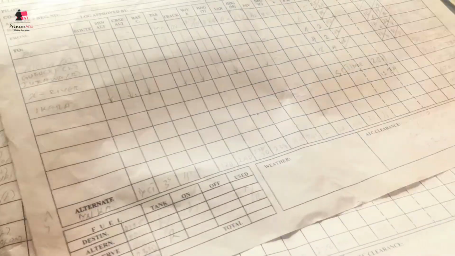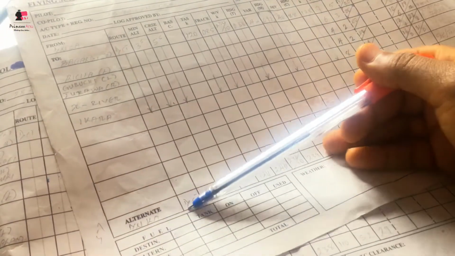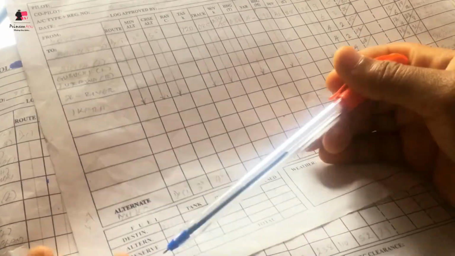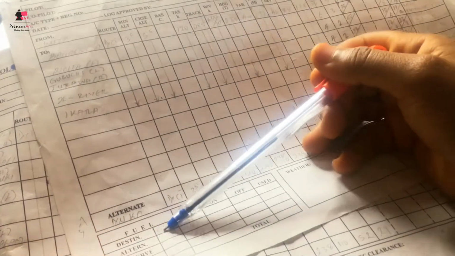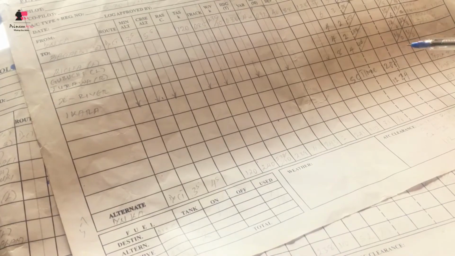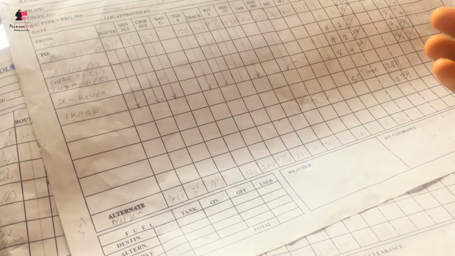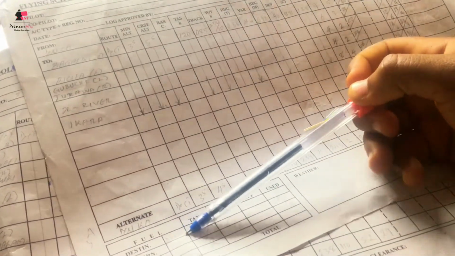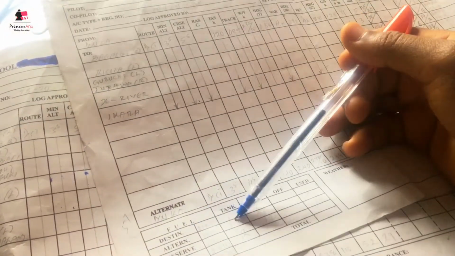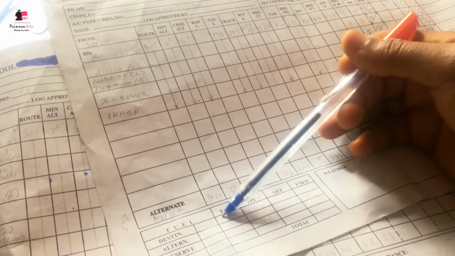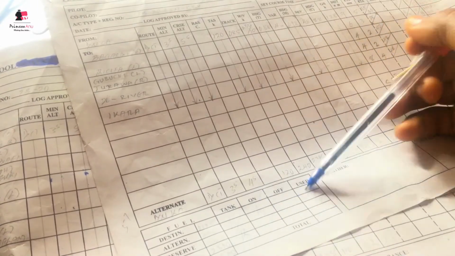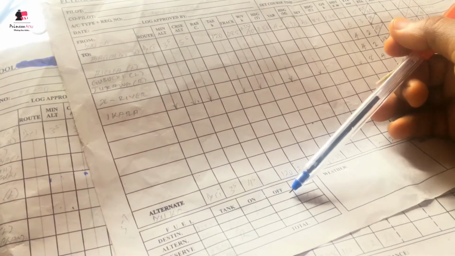But another thing here is your fuel. You would have calculated your fuel based on your destination and how many hours. So this person already calculated that, going and coming, they're going to spend like 1 hour 25 minutes. So you need to have your fuel here. Where are you taking it from? Here we always put left and right tank, and all. It just depends. It can be reserve or whatever.